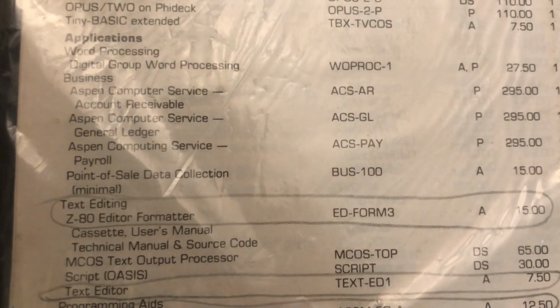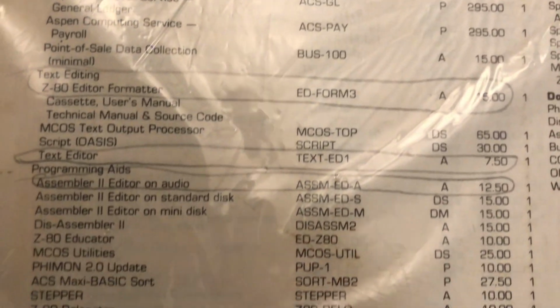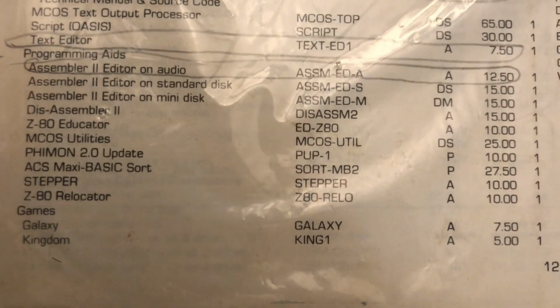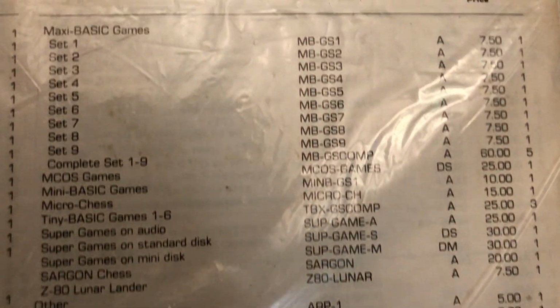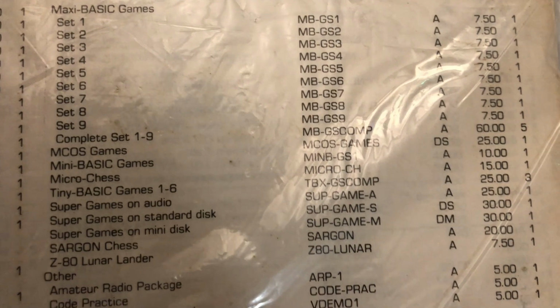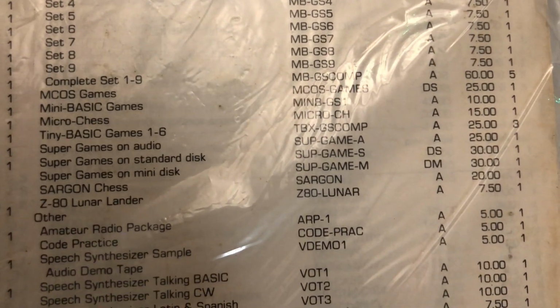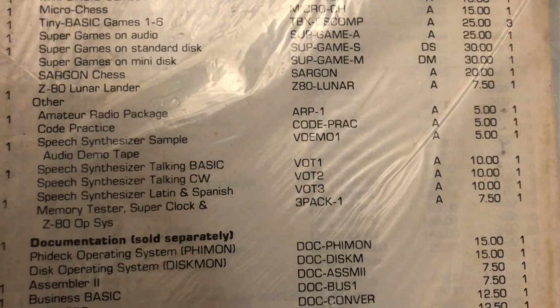There was another operating system called Oasis that was disk-based as well, and you see a bunch of programming productivity tools, as well as, yeah, we have an assembler here. We've got, what else? We have games, a bunch of games. So you get an idea of the variety of software that was available for a digital group at the time.